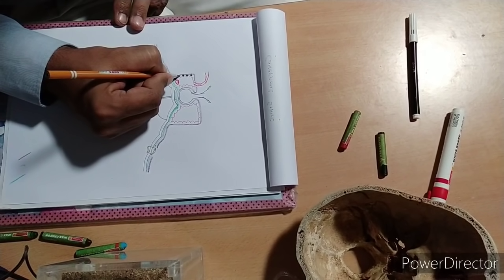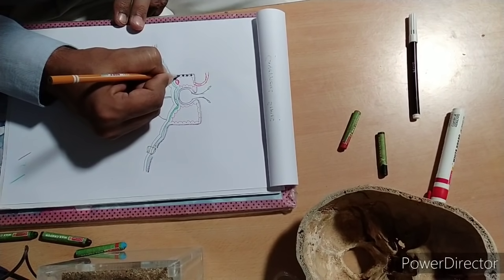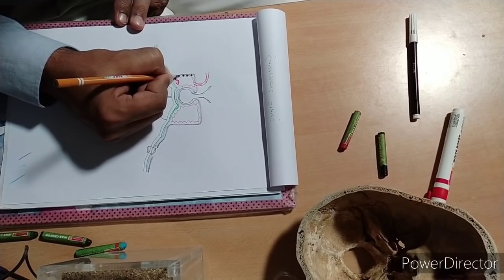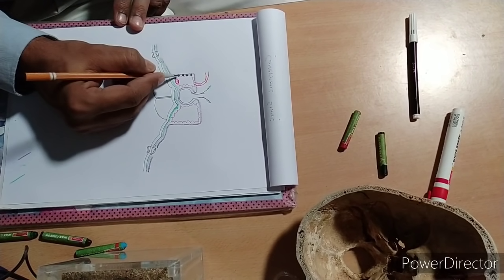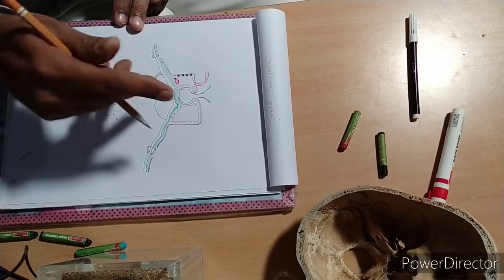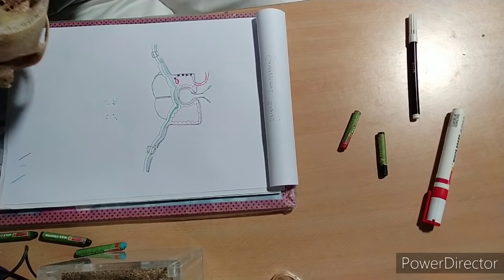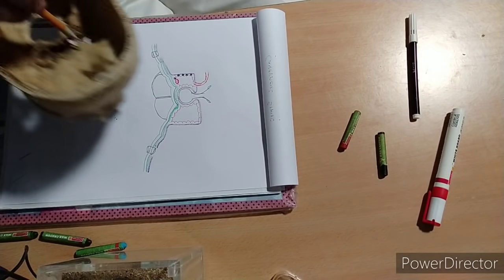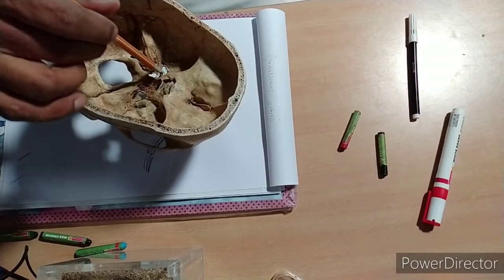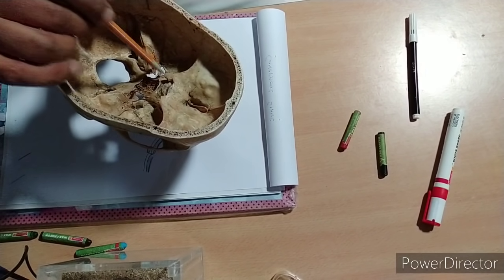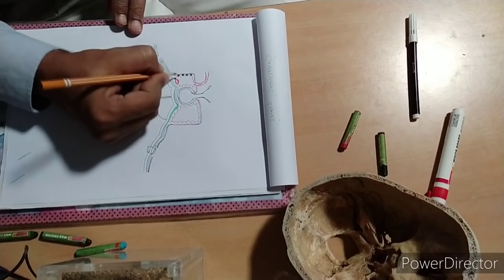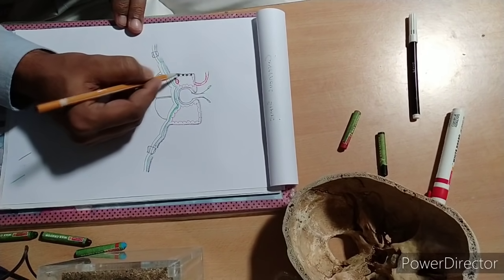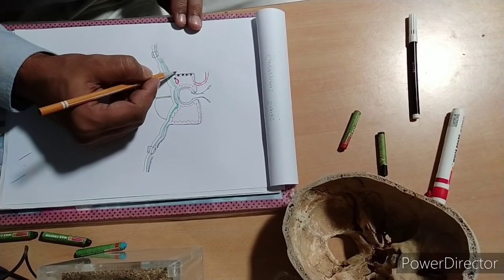Below the ophthalmic nerve, this is the maxillary nerve. Okay, maxillary nerve, after passing below the ophthalmic nerve in the lateral wall of the cavernous sinus here, it immediately passes towards the floor and enters into the foramen rotundum here. This is the foramen rotundum here. Okay, so through the foramen rotundum it enters into the pterygopalatine fossa. So these are the four structures which run in the lateral wall.